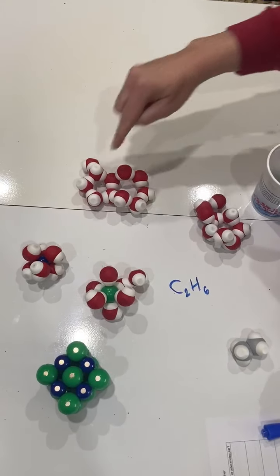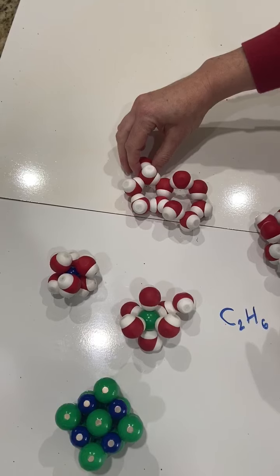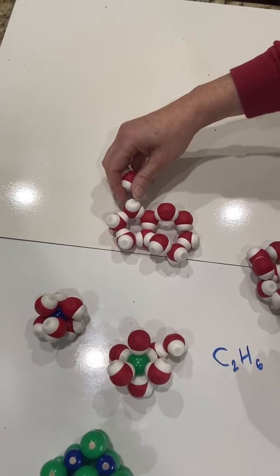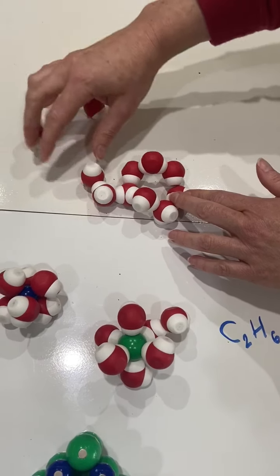Now, if I want to take ice and melt it, what do I have to do? I have to add kinetic energy to these particles, and I have to separate them from each other. I am overcoming intermolecular forces.